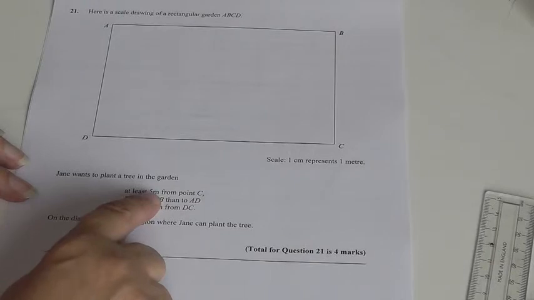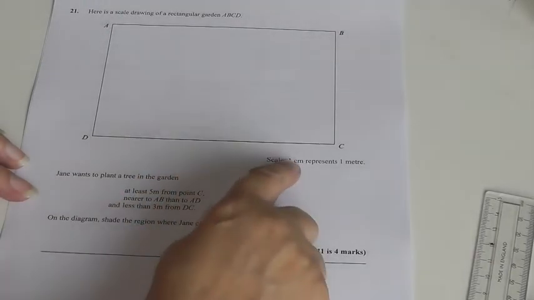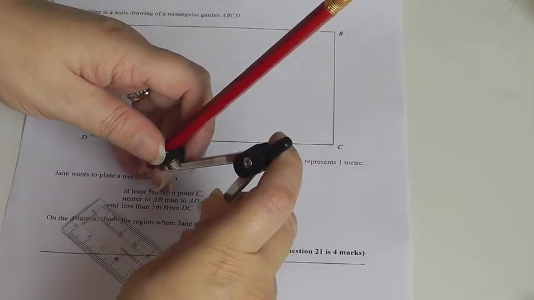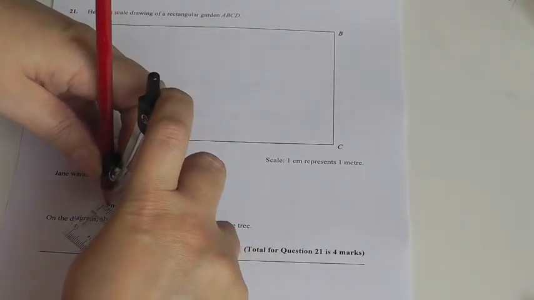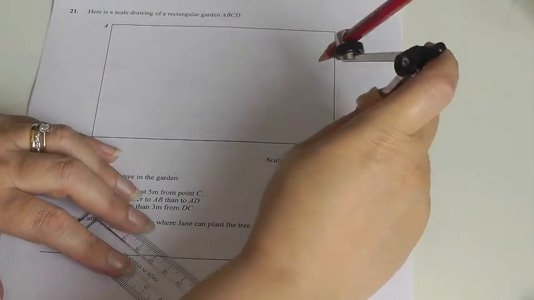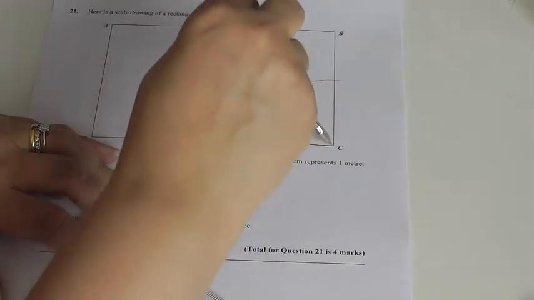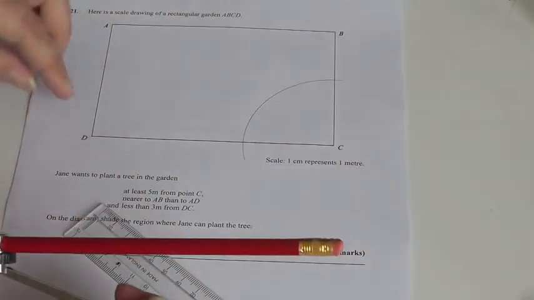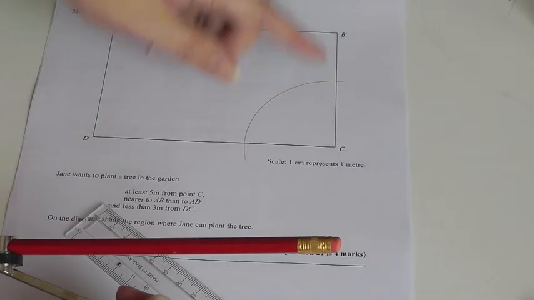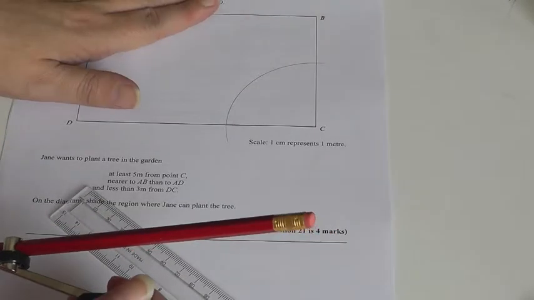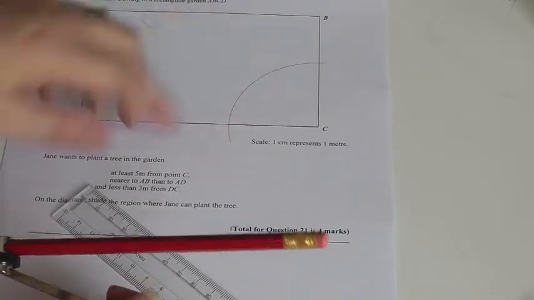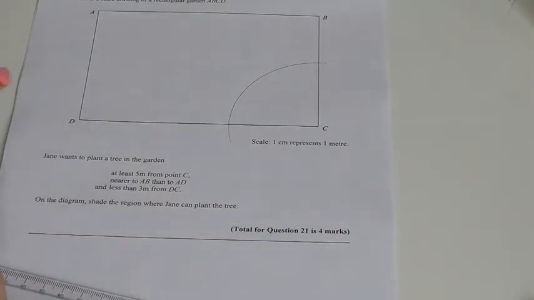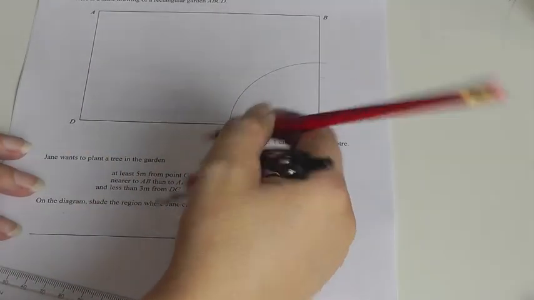So I'm going to start off. The tree needs to be at least 5 metres from point C. 1 centimetre represents 1 metre. This is point C, so I'm going to open a compass to 5 centimetres, which would represent 5 metres, and from point C I'm going to draw an arc. Our tree must be at least 5 metres from that point, so it needs to be on this side of the line, so I'm not interested in the bit inside. So that's that first bit done.